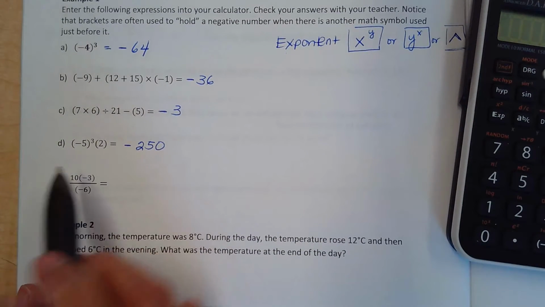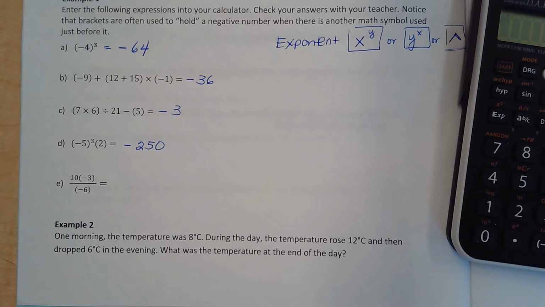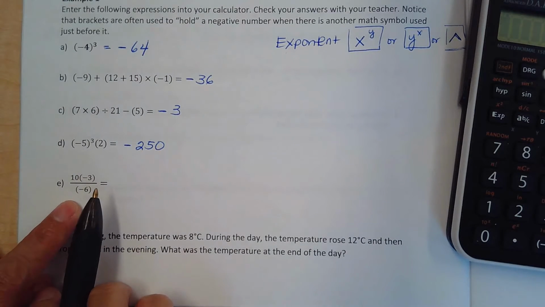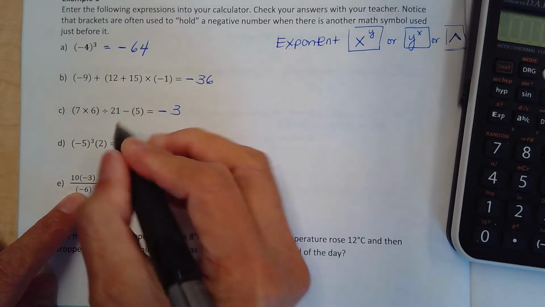Okay. Now letter E is slightly different. Do you see that there's a division there? What did we say last time when you see a division? We said we work out the top, we work out the bottom, and then divide, right? So letter E is a two-stepper. So this is going to be 10 times -3.